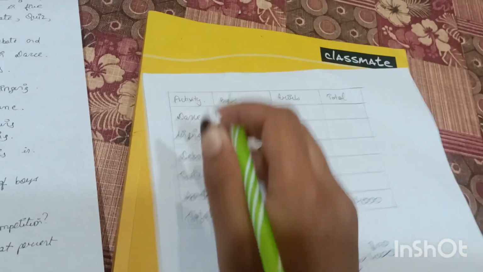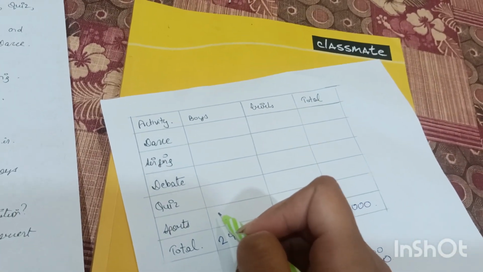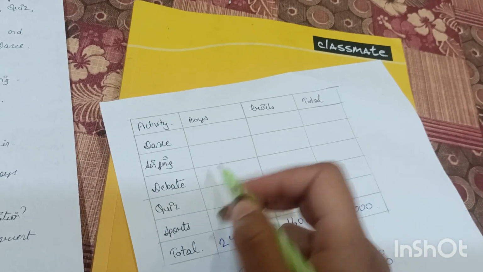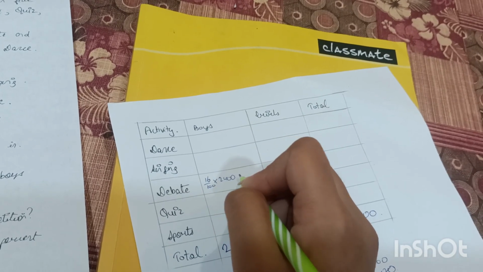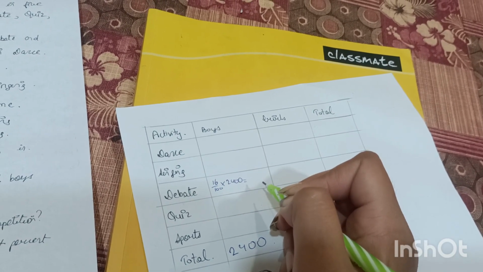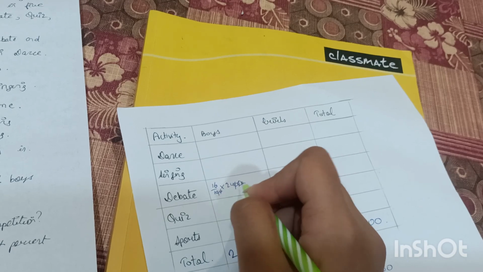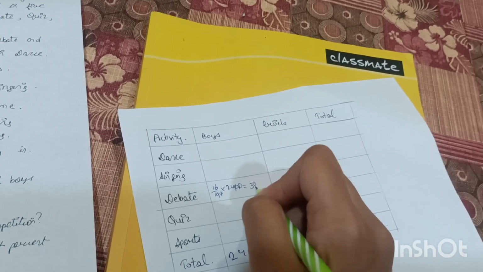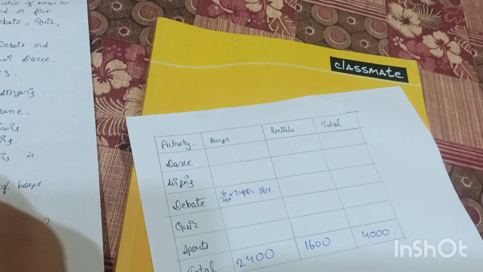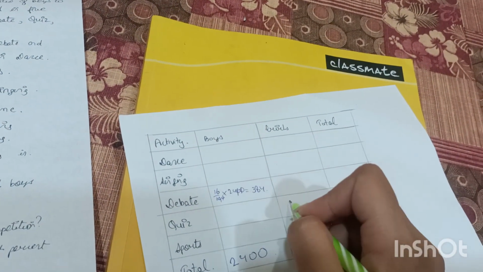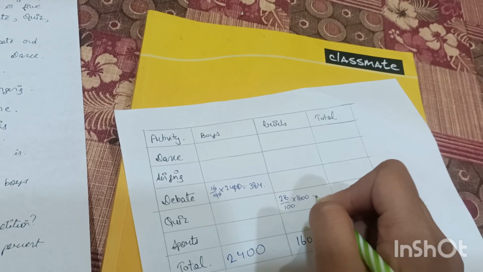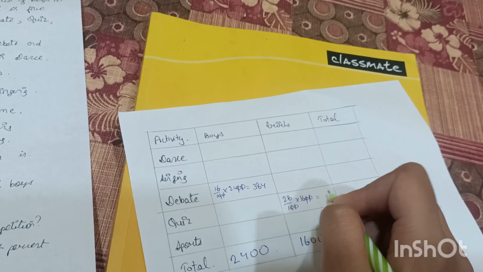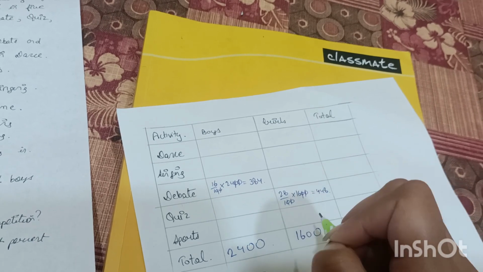16% of the boys are in debate. Boys total is this, so you will get the value as 384. Then 28% of the girls are in quiz. So 28/100 of 1,600, you will get the value 448. Okay, 1/5 of the boys are in dance.